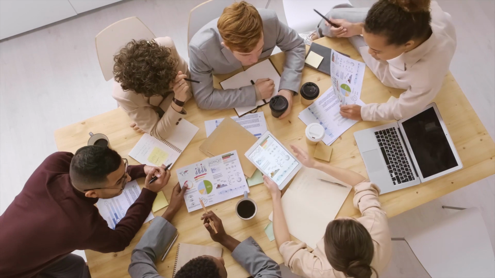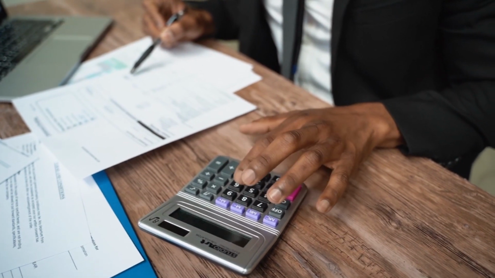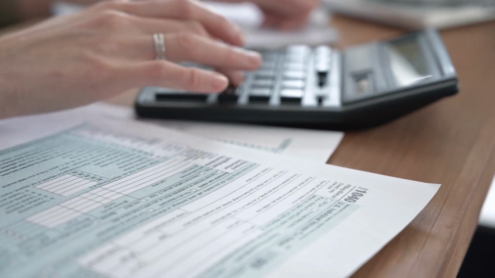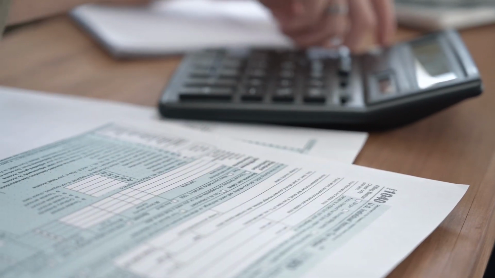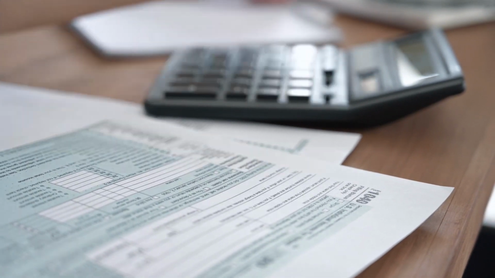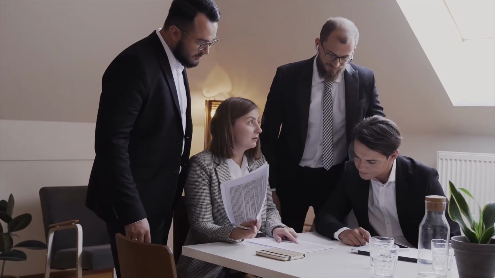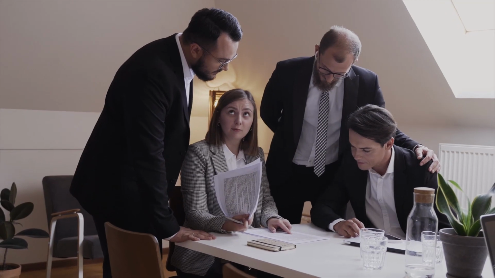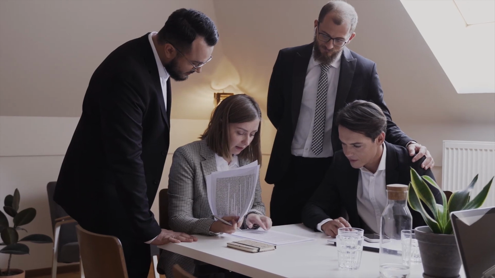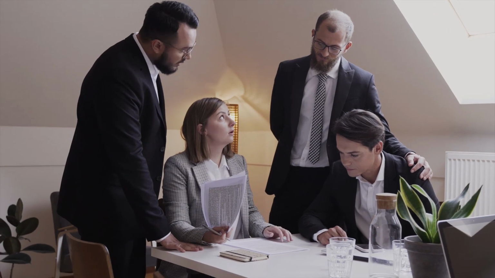Understanding how to file taxes for an LLC involves considering the tax classification of your LLC, whether it's a single-member or multi-member LLC, the tax options available, the implications of changing tax classifications, and the importance of maintaining accurate records. By following these steps and guidelines, you can ensure that your LLC meets its tax obligations and operates in compliance with the IRS regulations. Consulting with a tax professional can also provide valuable guidance in navigating the complexities of tax filing for your LLC.